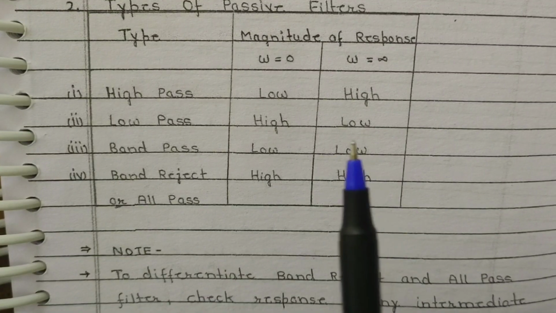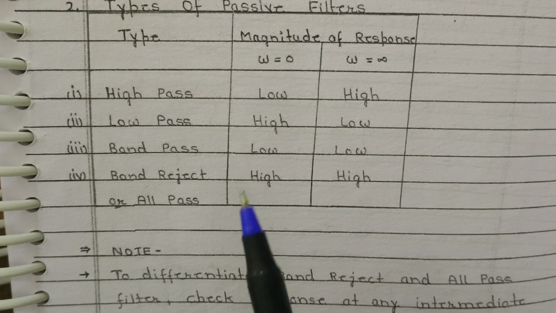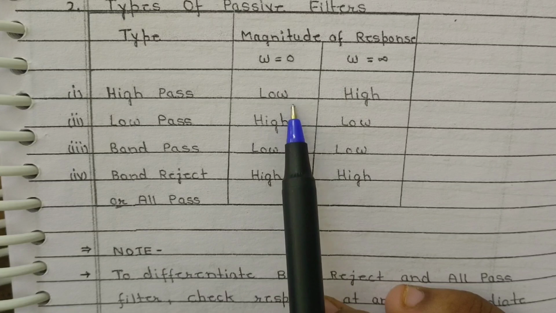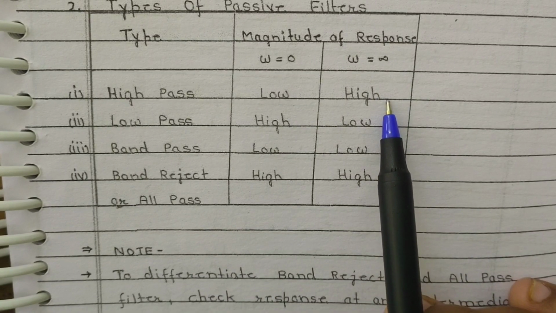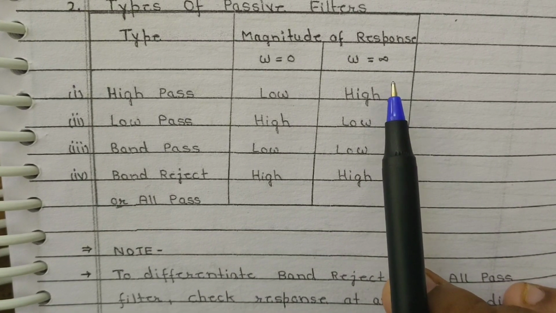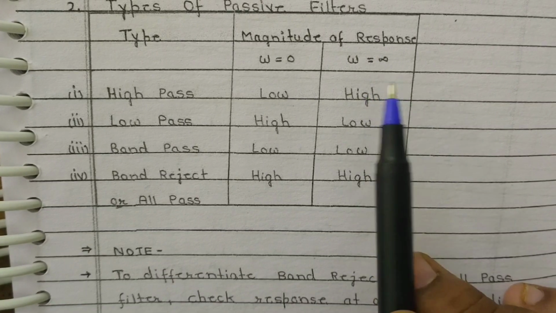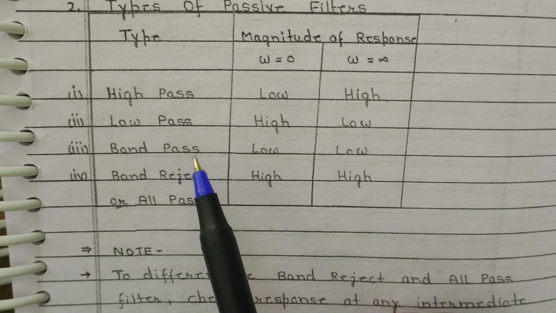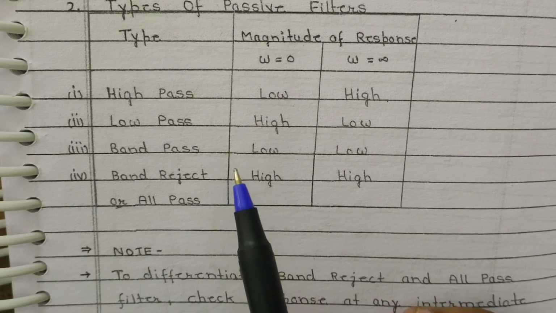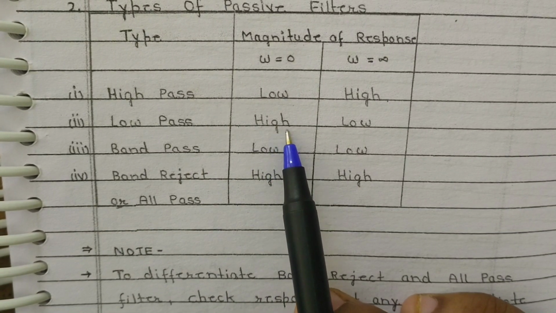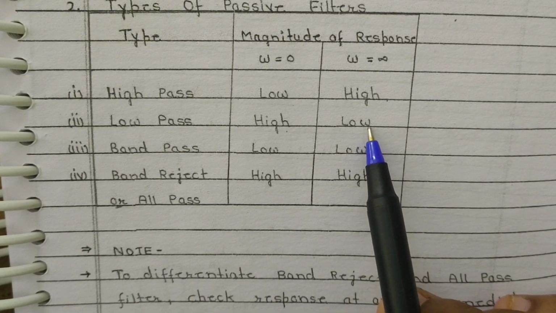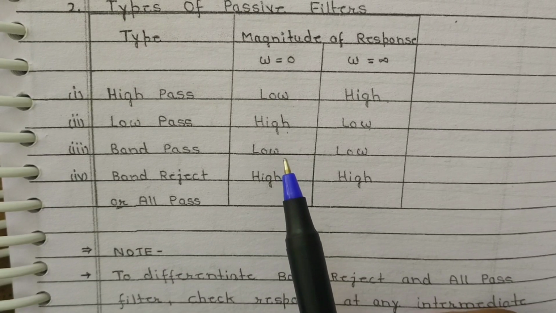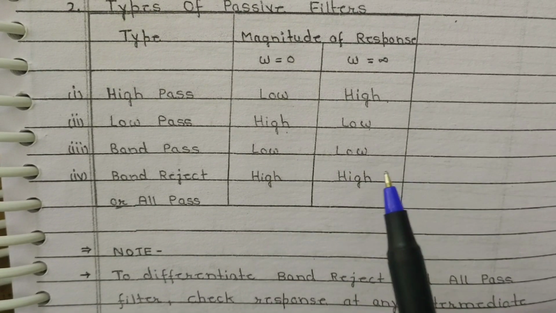Now I will explain how to find out the type of passive filter. If it is a high pass filter, at omega equals 0 you will get a low value, and at omega equals infinity you will get a high value. Low pass filter is opposite to the high pass filter. At omega equals 0 you will get a high value, and at omega equals infinity you will get a low value. For a band pass filter, at both omega equals 0 and omega equals infinity, you will get a low value.